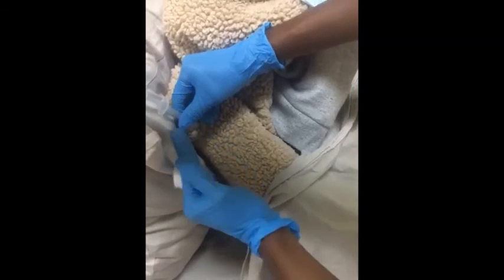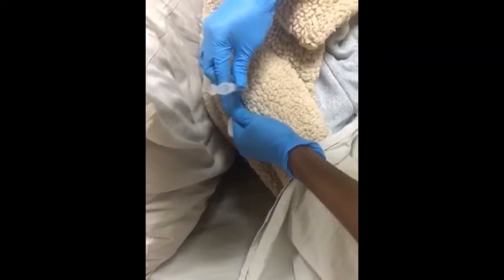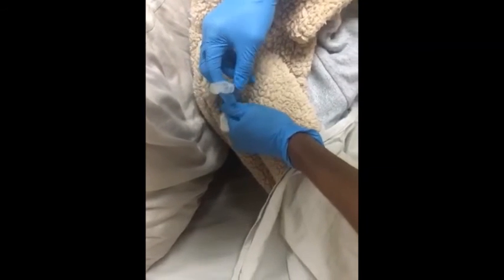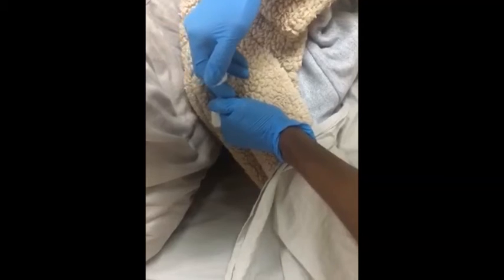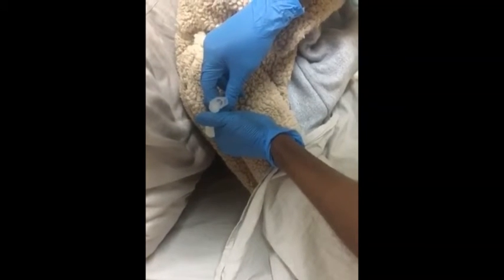You pull back using your non-dominant hand before you go in. This is the Z-track method. You're going in straight because it's a 90-degree angle. So you're going straight, quick, smooth. 5 seconds. You're pushing it in 4. 1, 2, 3, 4, 5. Leave it for 10 seconds to make sure it doesn't go back into the subcutaneous tissue. So we count 10 seconds. Pull out.